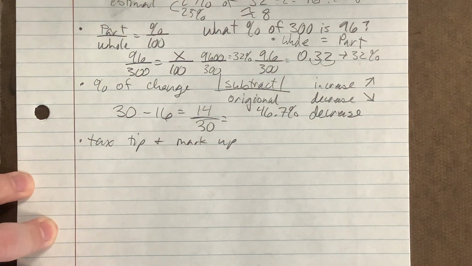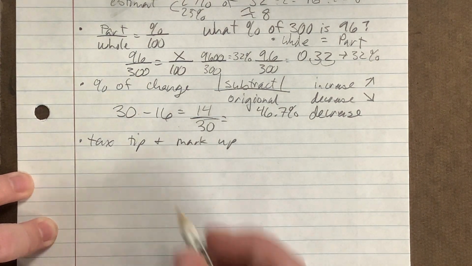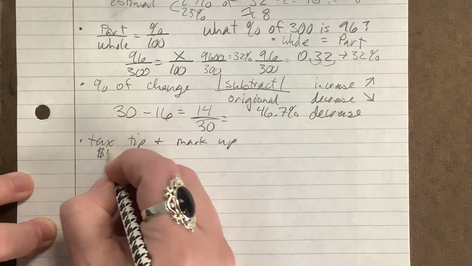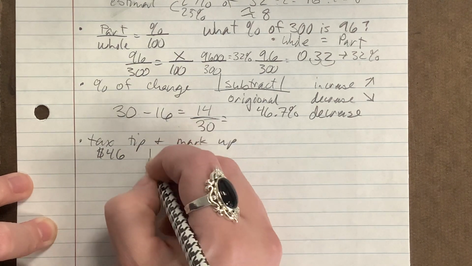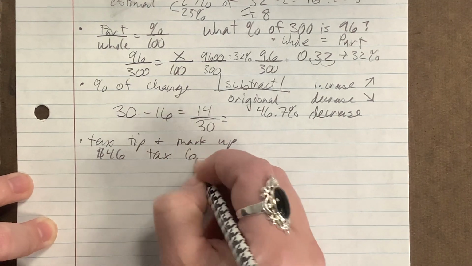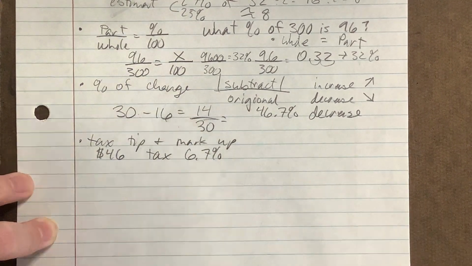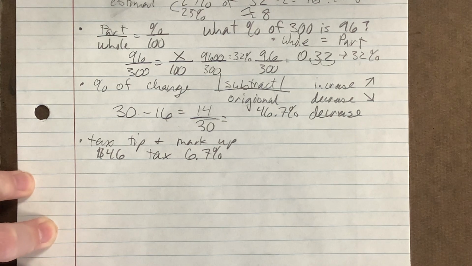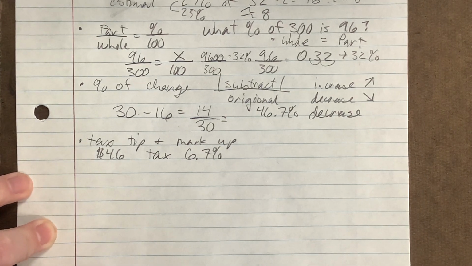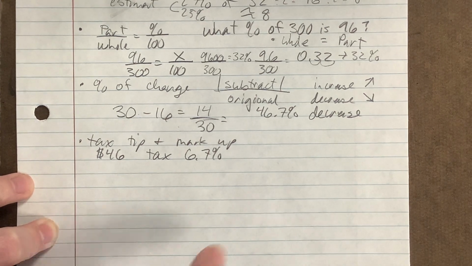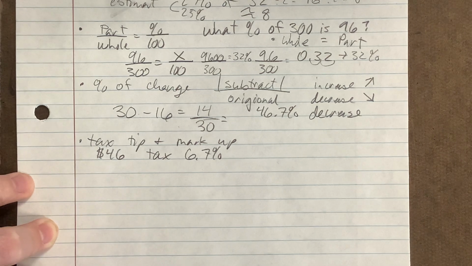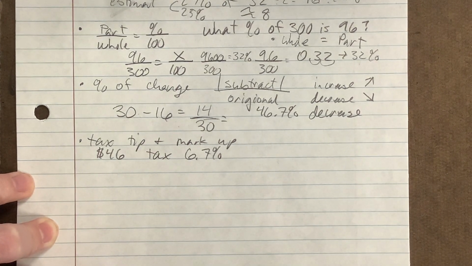So for example, we buy something that is $46 and the tax is 6.7%. Make sure you answer the question, because if it wants the total, that's when we want to add in the percent. If it just wants to know what the tax is, we just take that percent. Does that make sense? In this case, we're looking for the total.